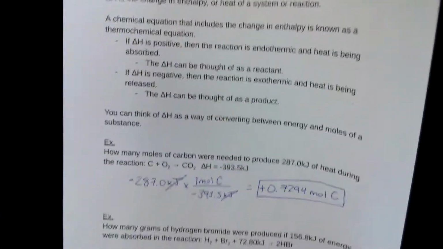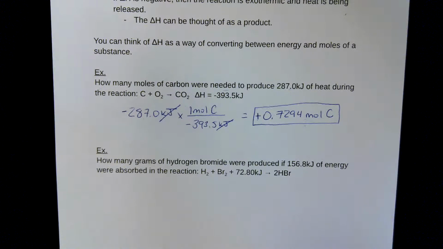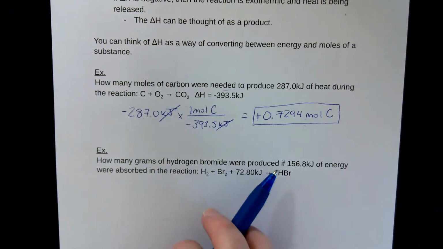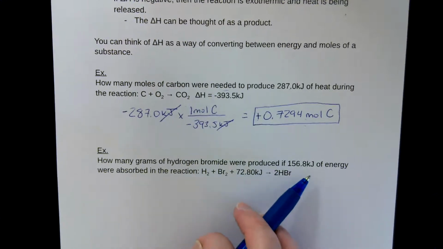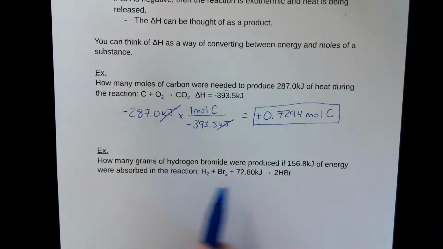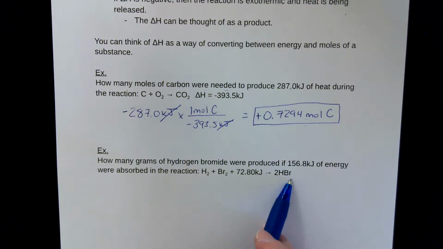To look at another example, let's look at this reaction. How many grams of hydrogen bromide were produced if 156.8 kilojoules of energy were absorbed in the reaction: 1 mole of hydrogen gas reacting with 1 mole of bromine and absorbing 72.80 kilojoules of heat to produce 2 moles of hydrogen bromide?